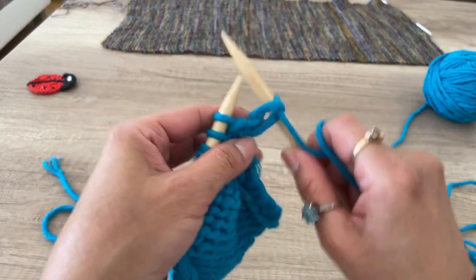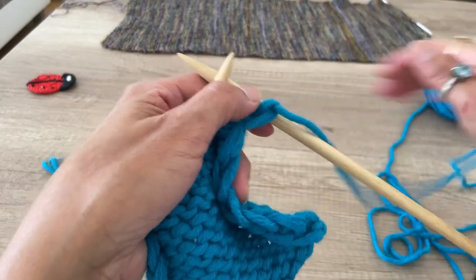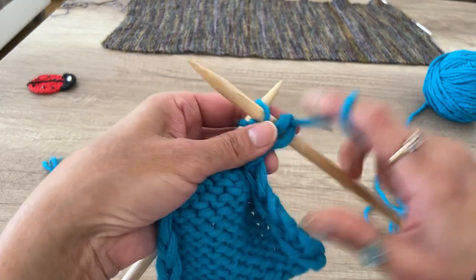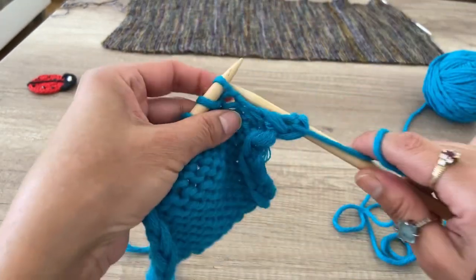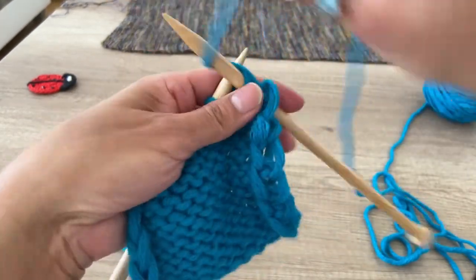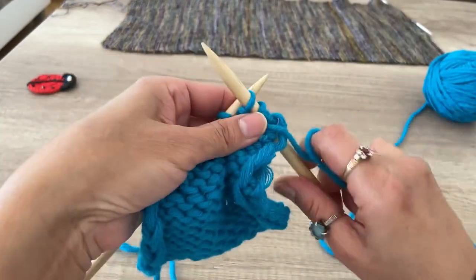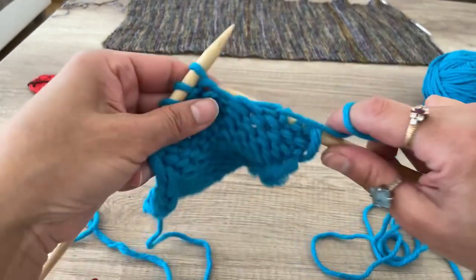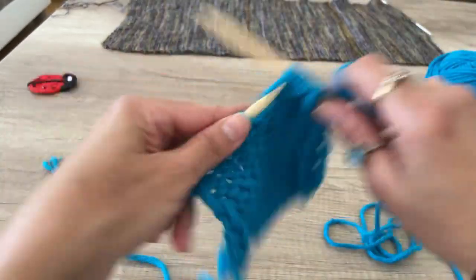I pass it to the needle on the right. From here I will make purl stitches. To make the increases and decreases, I always use the knit stitch.